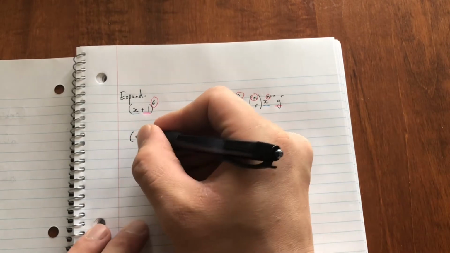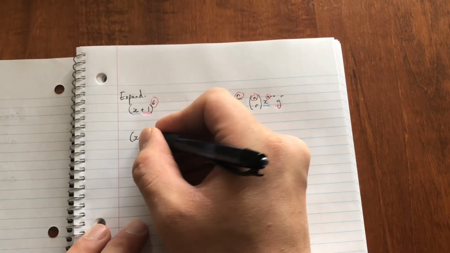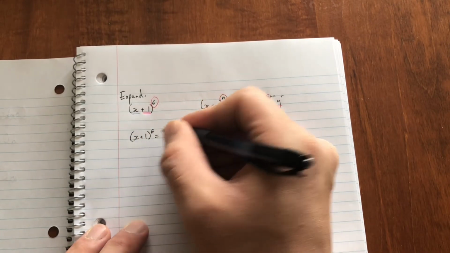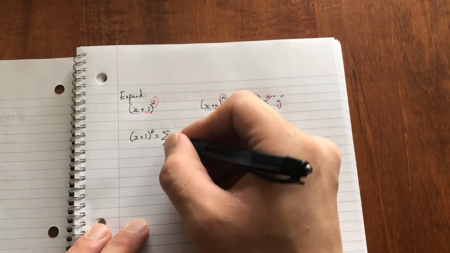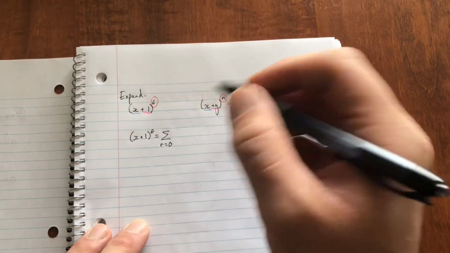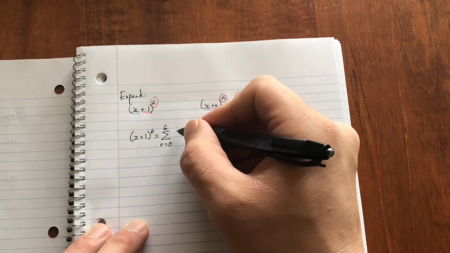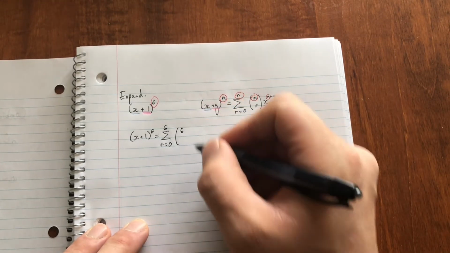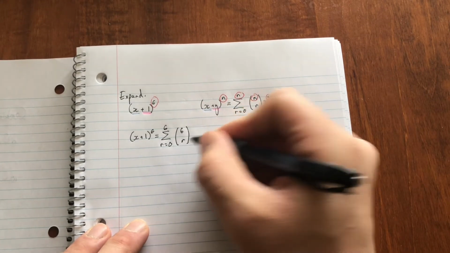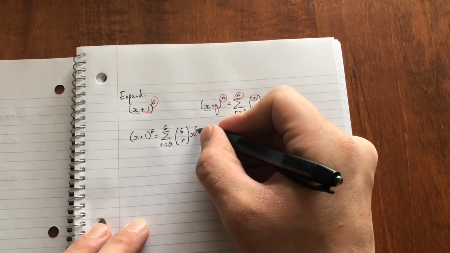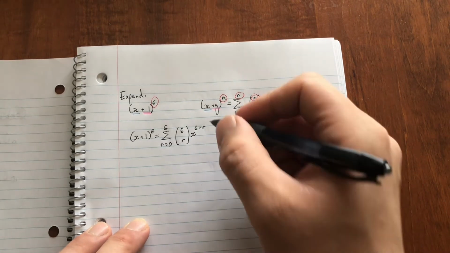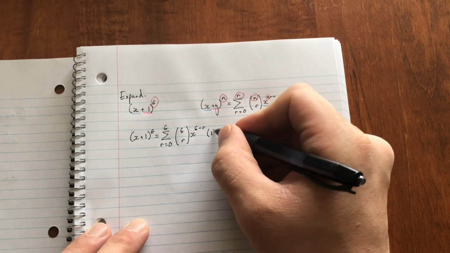So I can go ahead and substitute some of these things in. This is going to be x plus 1 to the power 6 is equal to the sum from r equals 0 to 6 of 6 choose r, x to the power 6 minus r times 1 to the power r.